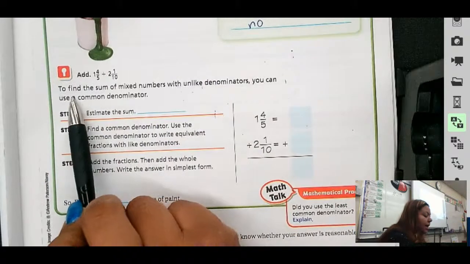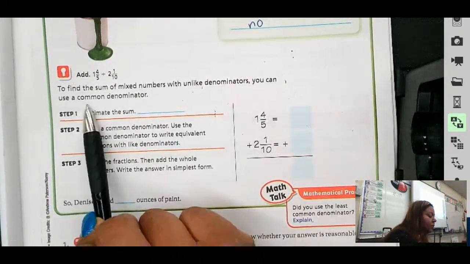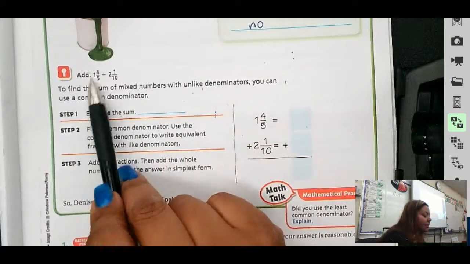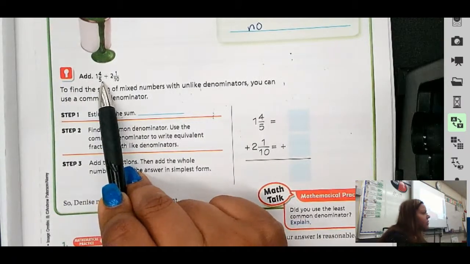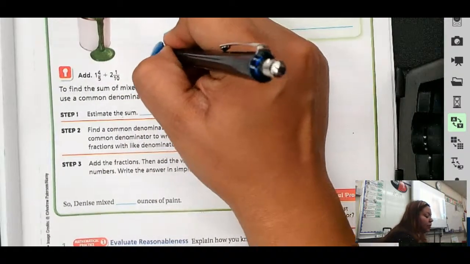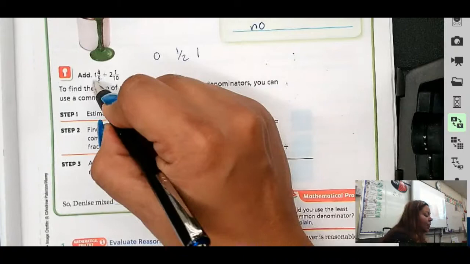So let's go ahead. It says to find the sum of mixed numbers with unlike denominators, you can use a common denominator. But we're going to start by estimating the sum. So we have 1 whole and 4/5. 4/5 is close to? A whole. Okay, that's our benchmarks: 0, half, or 1. So 4/5 is close to 1, and I already had a 1.